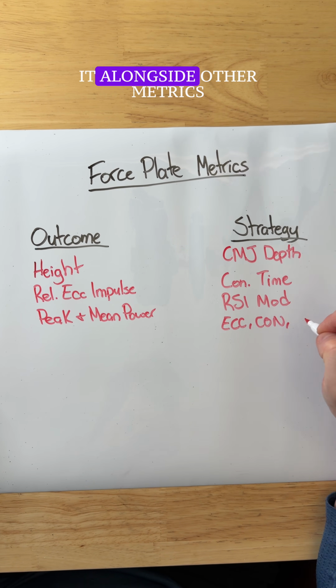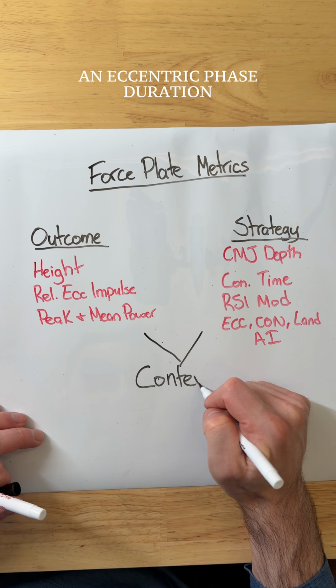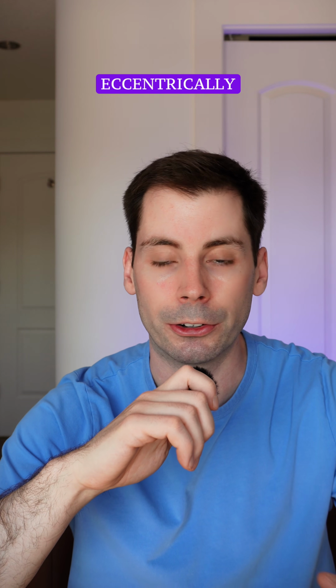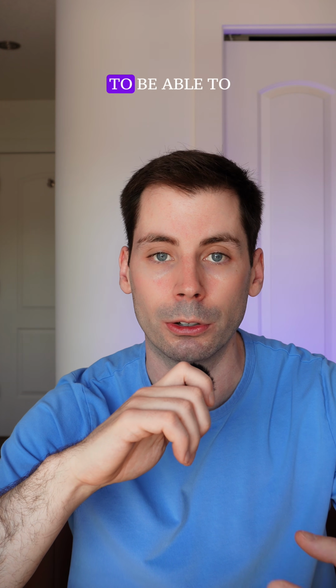You have to consider it alongside other metrics, such as counter movement depth, time to take off, and eccentric phase duration. Because net eccentric impulse isn't just telling you how strong somebody is eccentrically, it's helping you to understand how the person is jumping and producing the force to be able to jump high.